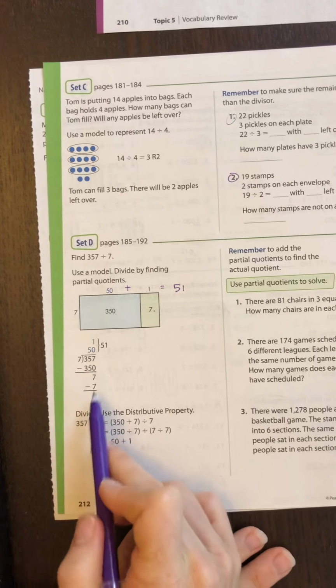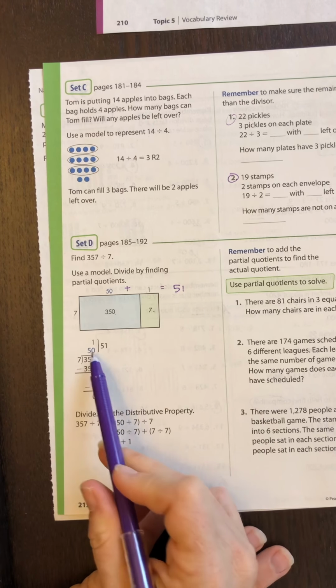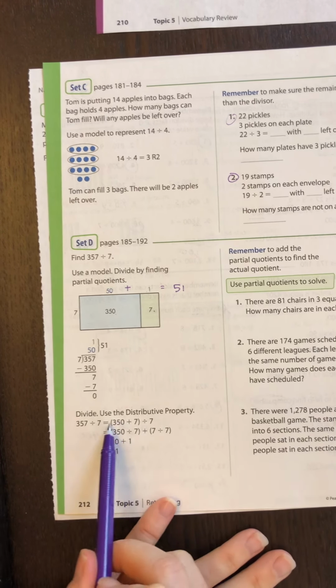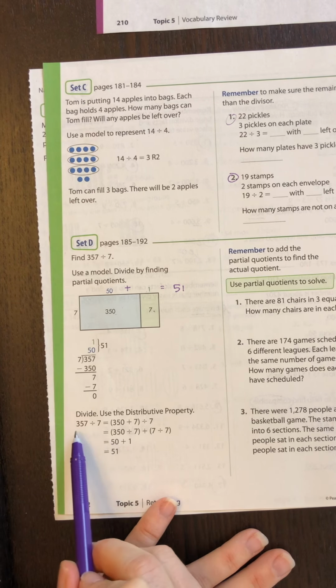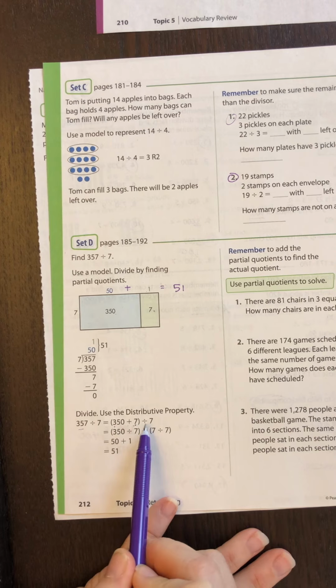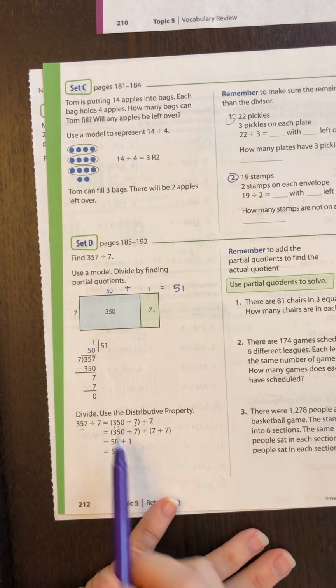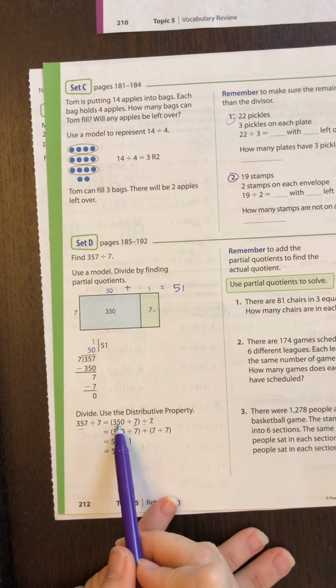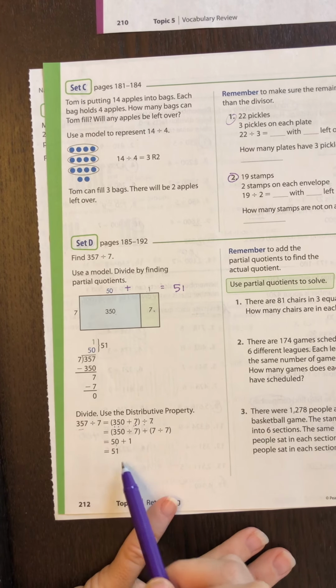Here's partial quotients, because we're dividing. Now we divide using the distributive property. We could break up 357 into 350 and 7 because they both divide evenly by 7. That's 50 times for this one, 1 time here, and we add that together to get 51.